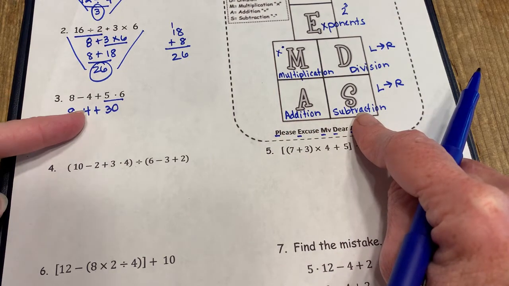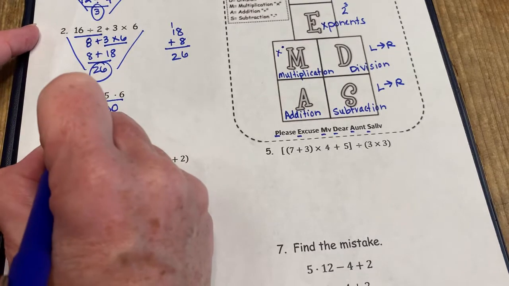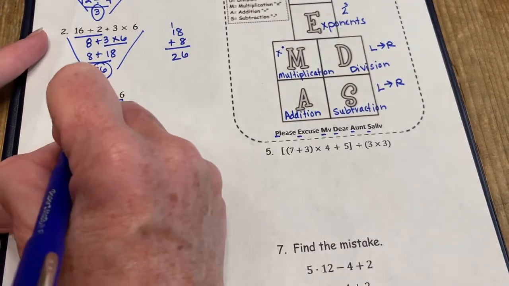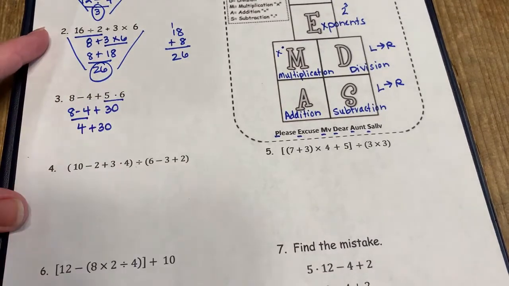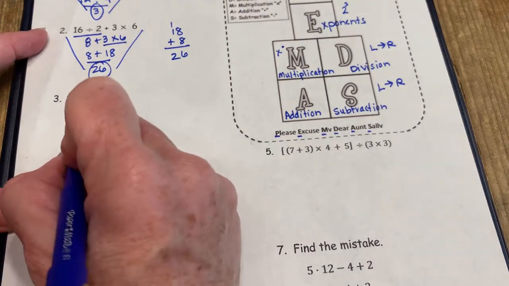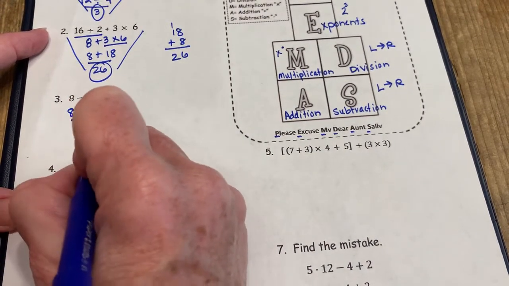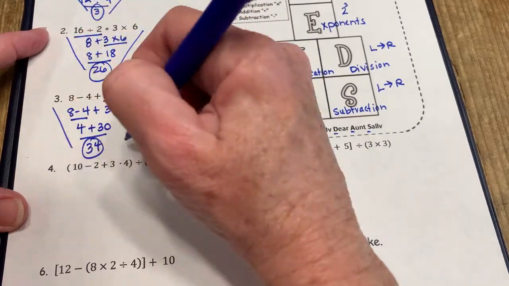And so I see, right, 8 minus 4 first. So I'm going to start with that one. 8 minus 4 is 4. And then I'm going to bring down plus 30. That's the last operation, so I'm going to go ahead and finish that up. 4 plus 30 is 34. And that's going to be my final answer.